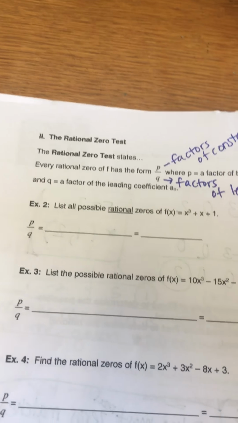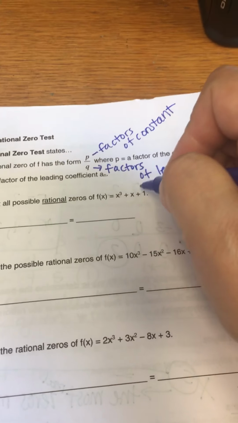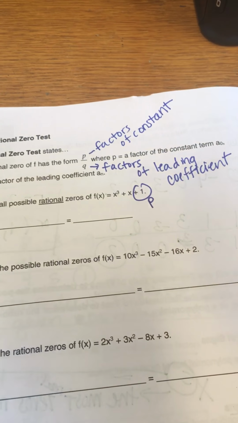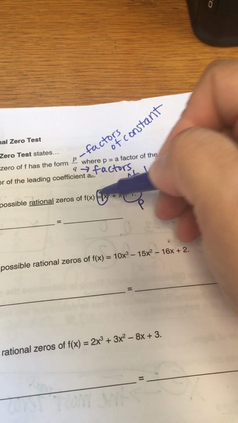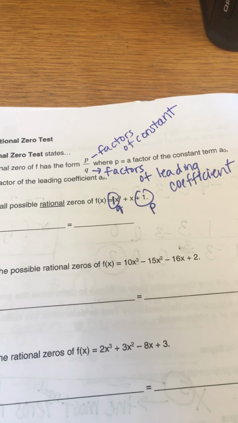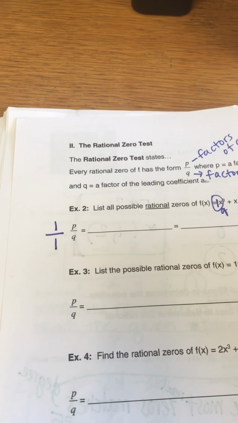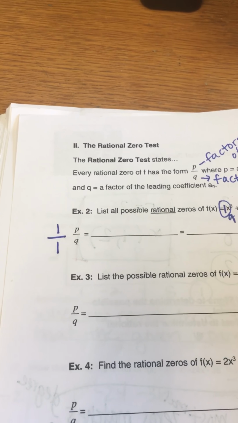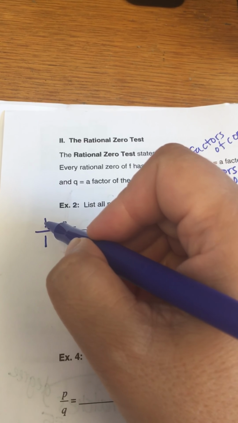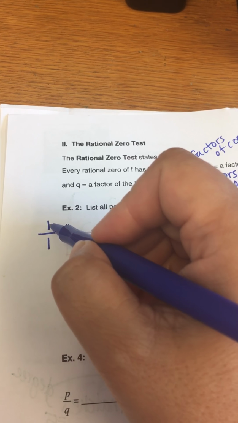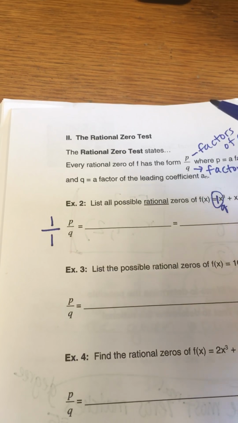Alright, so looking at example 2, list all the possible rational zeros of this function. So the number here that is the constant, the number by itself, is p. The leading coefficient is always in front of the degree term, so this is q. Now, so we're looking for numbers. I'm not going to divide the 1 over 1 to get 1. What I'm looking for is a list of possibilities for p and a list of possibilities for q. So we want numbers like you used to do the factor tree. So if you made it 8, you would simplify it down to two numbers to multiply to 8. So 1 and 8, 2 and 4.